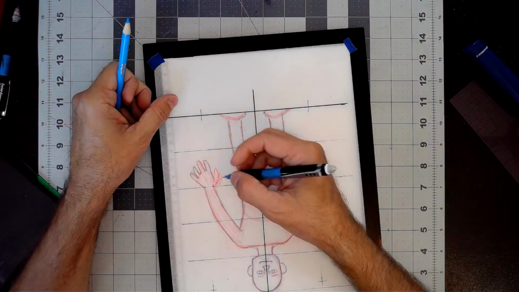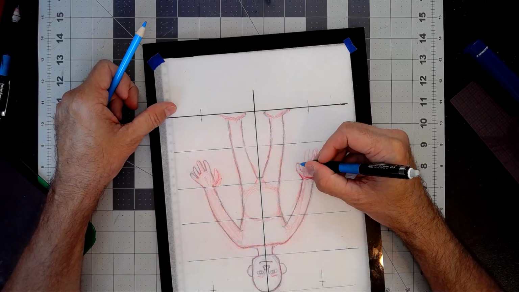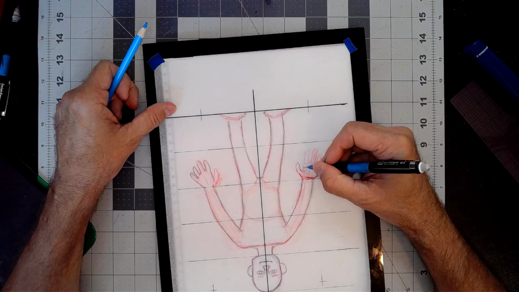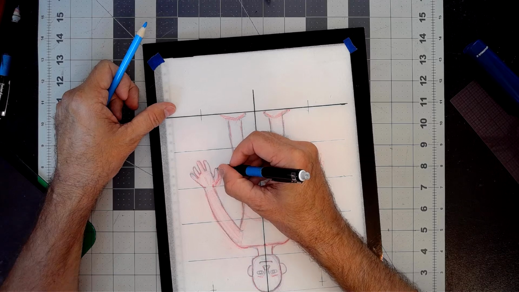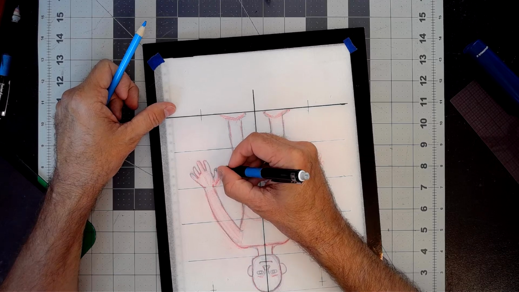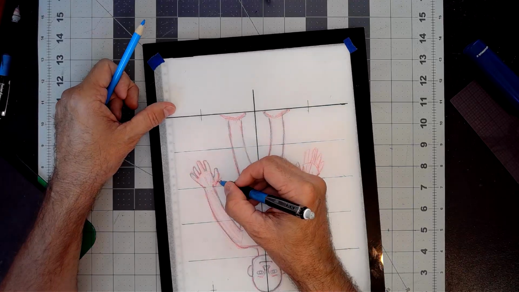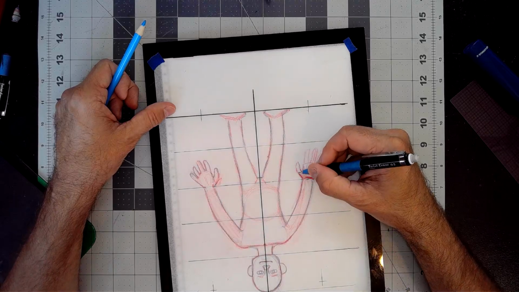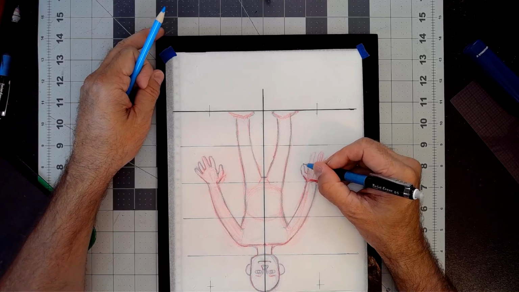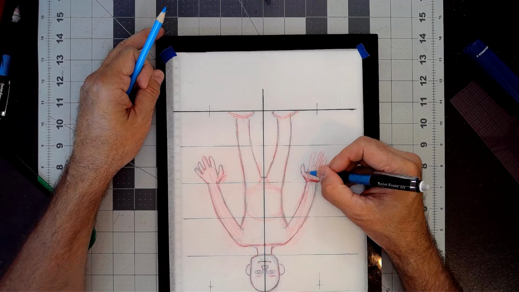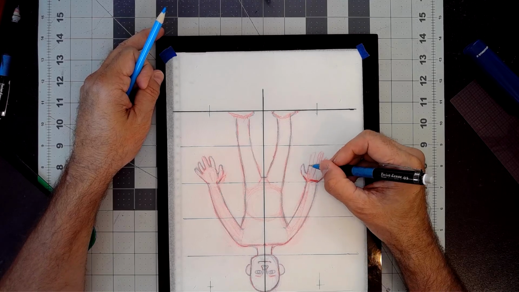Go this way with it. Much more comfortable for me, at least I'm looking at it from this direction. And kind of round these fingers off just a little bit. And I could just scan this and flip the hands around too, or I could just redraw them.